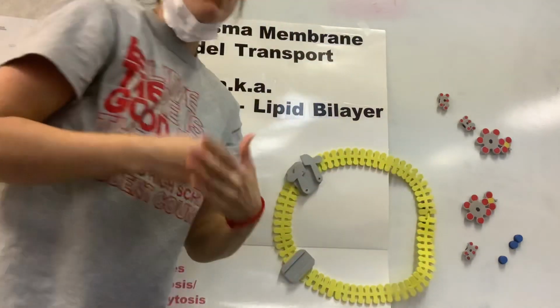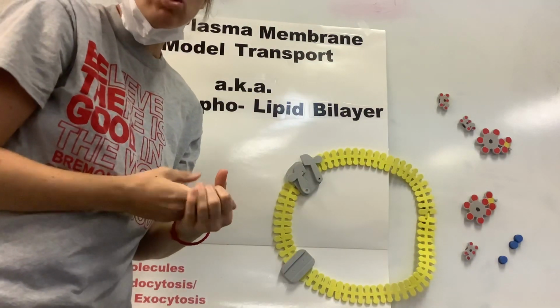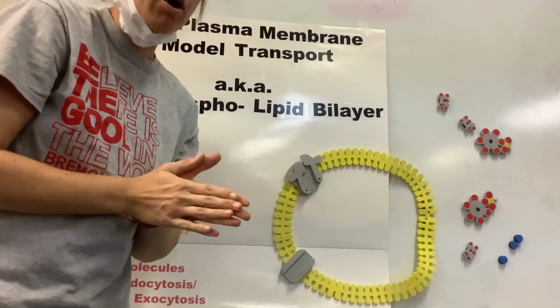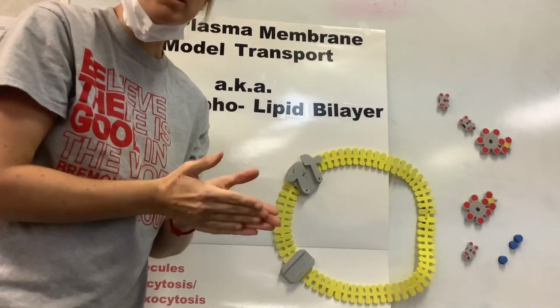Okay. The other thing that you have to take into consideration is what is the concentration, like how many particles are inside to outside, because remember you want it to be equal.